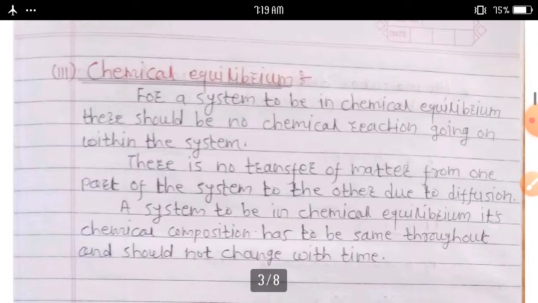Third one, chemical equilibrium. For a system to be in chemical equilibrium, there should be no chemical reaction going on within the system. There is no transfer of matter from one part of the system to the other due to diffusion. Its chemical composition has to be the same throughout and should not change with time.